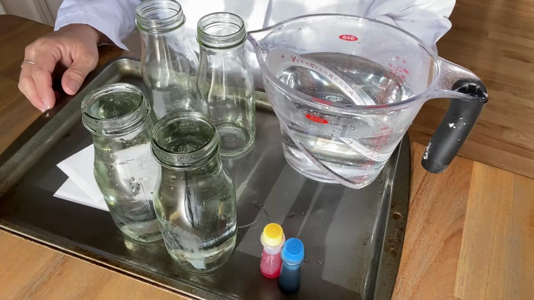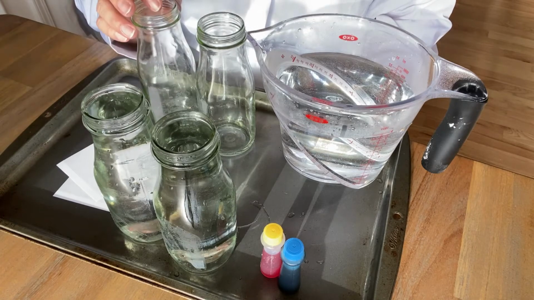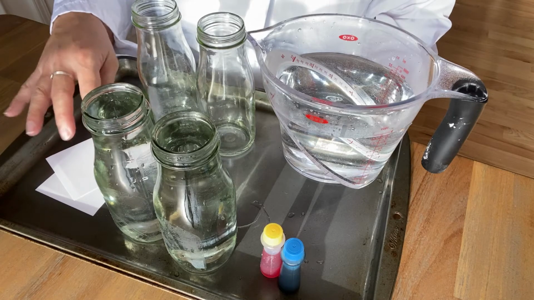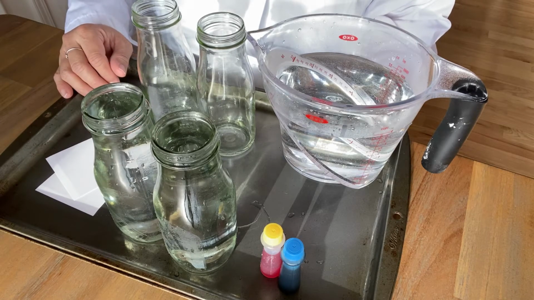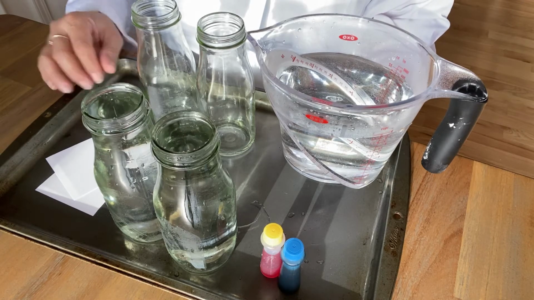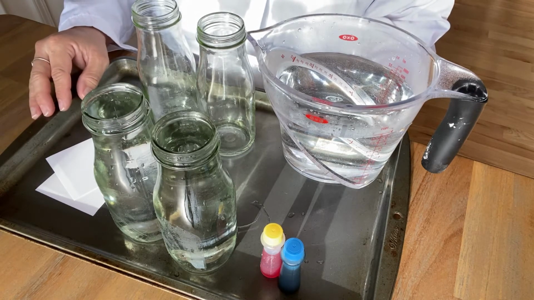For this experiment, you will need 4 identical wide-mouth glass bottles, 2 index cards, food coloring of 2 colors, hot and cold water, and 2 small pans or plates, or 1 large pan.